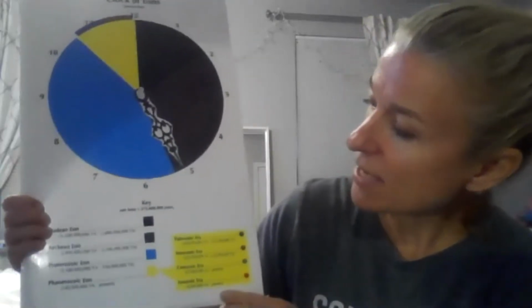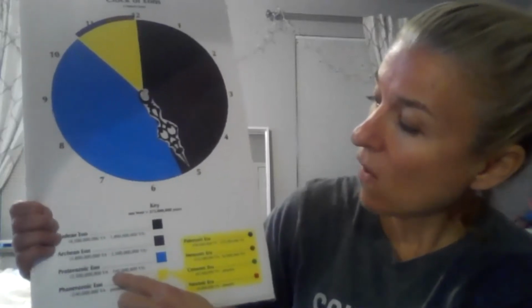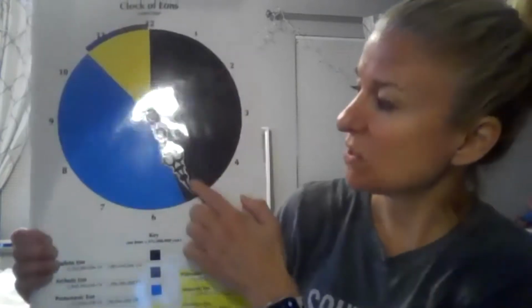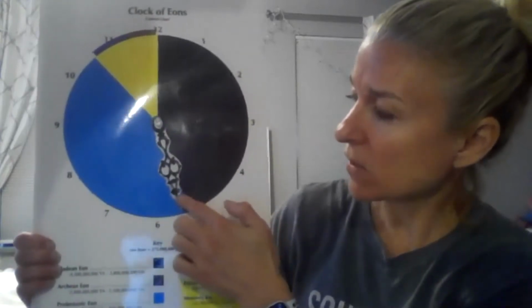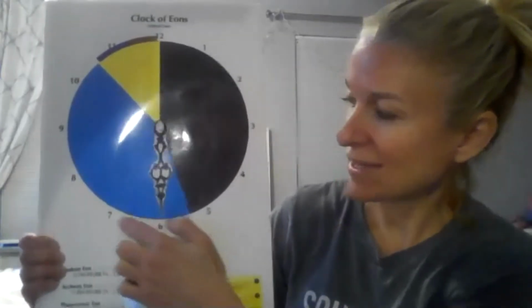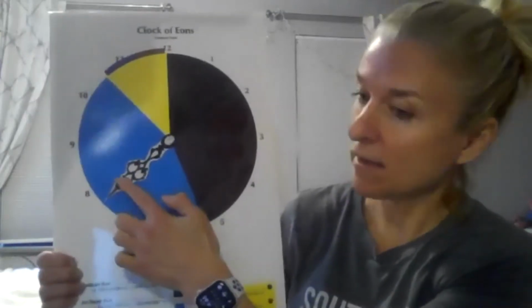So the Proterozoic Eon started 2,500,000,000 years ago, and it went all the way until 540 million years ago. So this lasted a super long time. Remember how slow our eon hand moves. Each of these represents 375 million years, so it's moving very slowly.